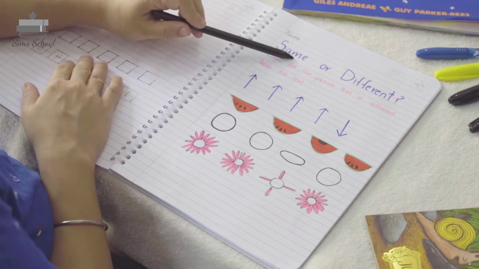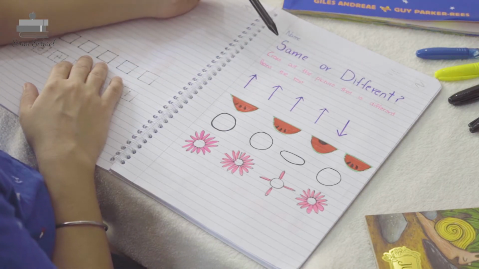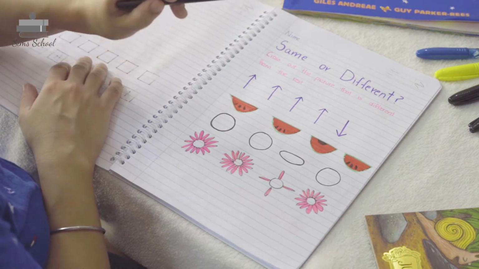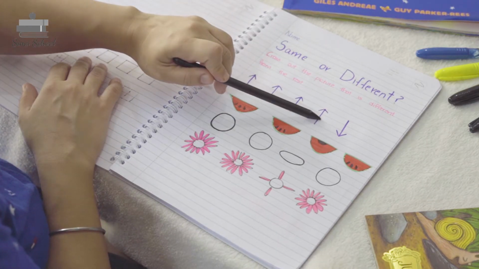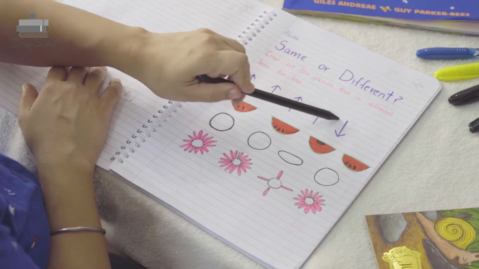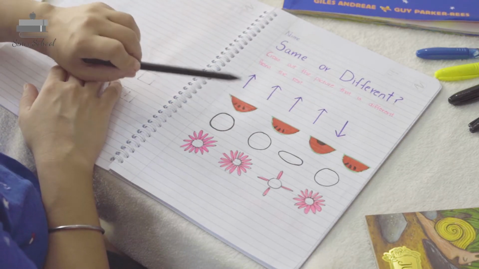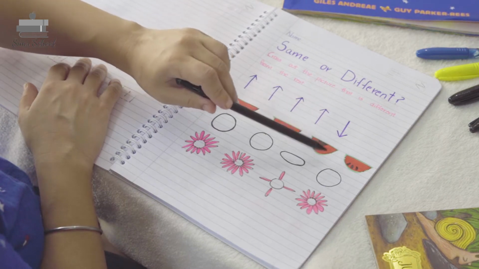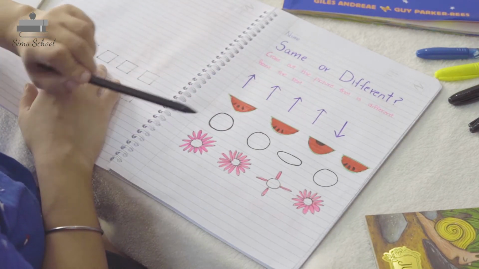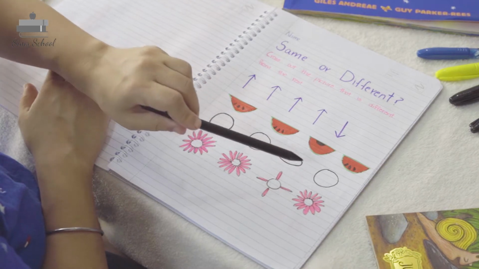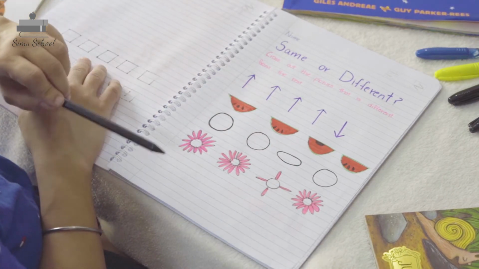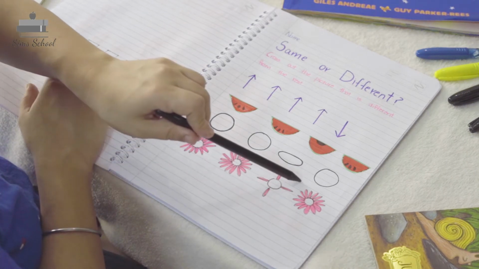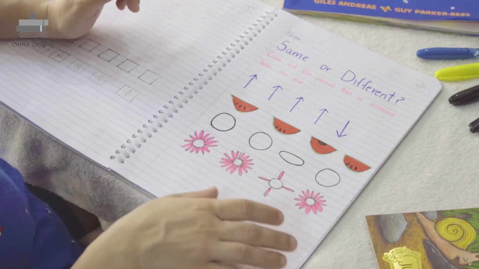The next one is a same or different worksheet. Here the child has to cross out the picture that is different from the rest. So all these arrows are upward, this one is downward, so the child has to cross this. Here the watermelon slices, they all have these 3 seeds. This one doesn't have those 3 seeds, so this is the odd one out. These are circles and this is an oval, so they will cross this out. These flowers have more petals, this one has fewer, so this is different, so the child will cross this out.